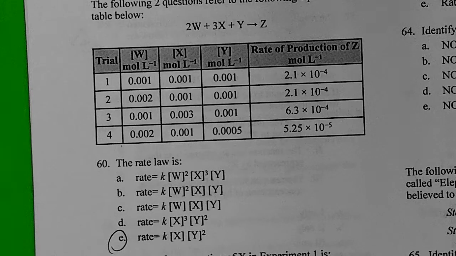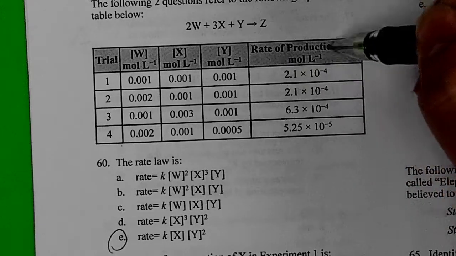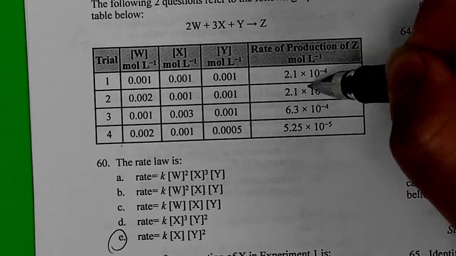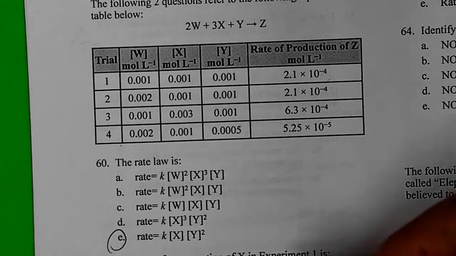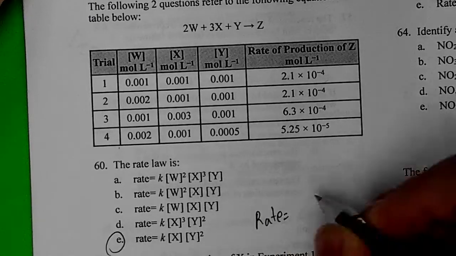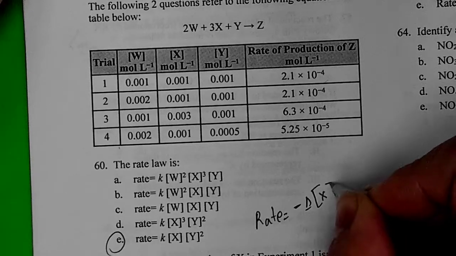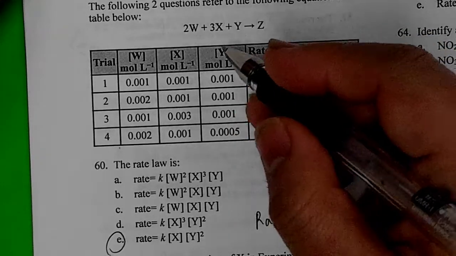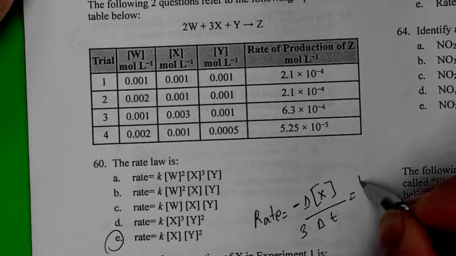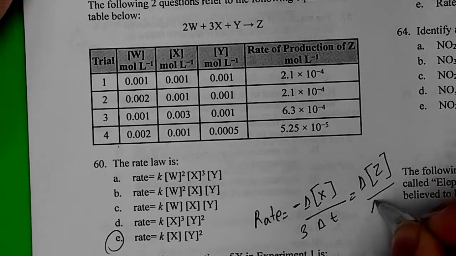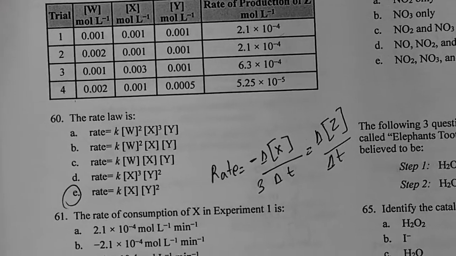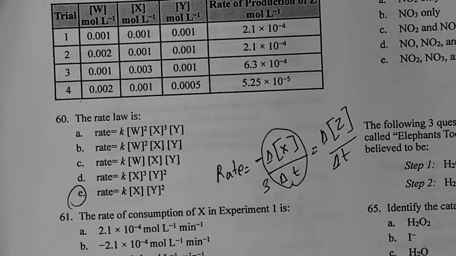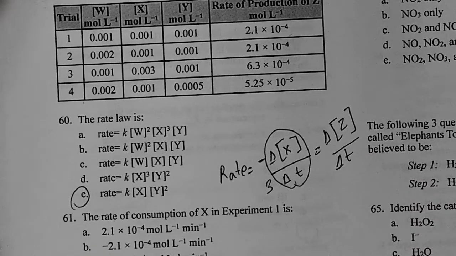Because pretty much the rate is the same, right? We figure out the rate. So rate is here. You guys see that? It's from that equation where the rate is equal to negative change in x over change in time, except you use the coefficients, 3, is equal to change in z over change in time. You already have z over t, which is that one, 2.4, and you want to find this. So you're going to multiply by negative 3. Make sense?